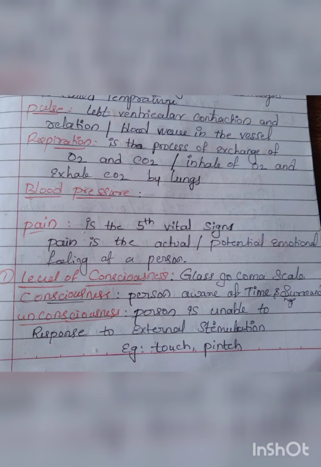Pain is called the fifth vital sign. By using the pain scale we monitor the pain of a patient. The definition of pain is an actual or potential emotional feeling of a person. For example, a person who has met with an accident is feeling actual pain. If the person's mother or father met with an accident, he feels very bad; potentially he has an emotional feeling of pain, feeling so sad for it.